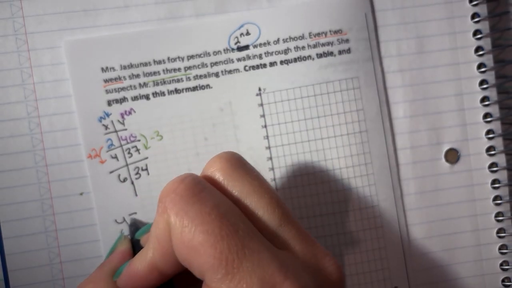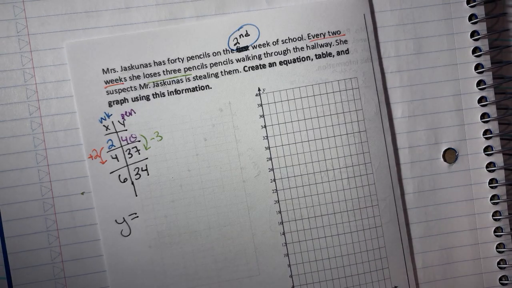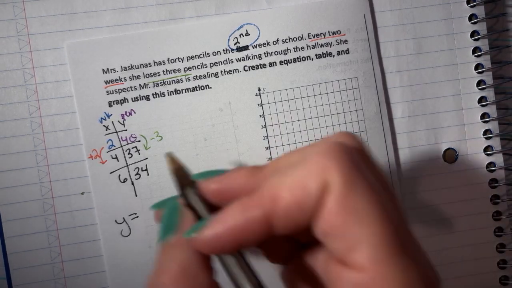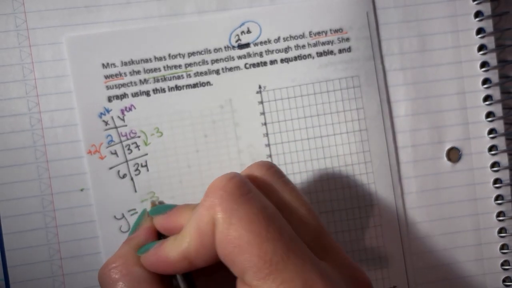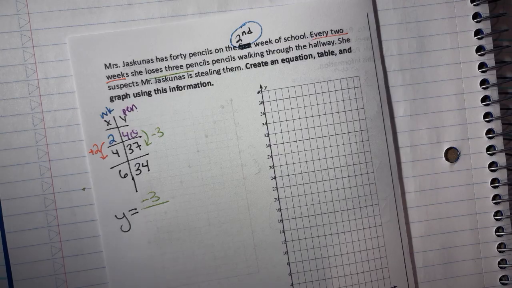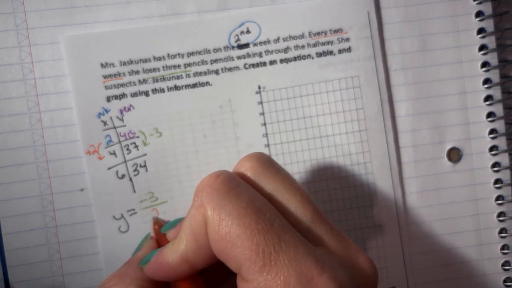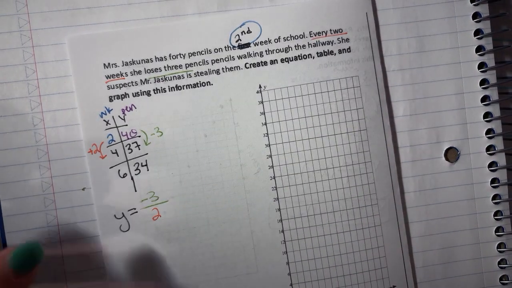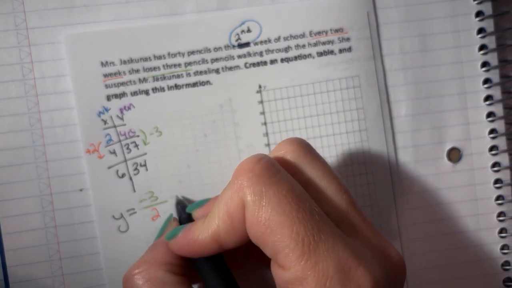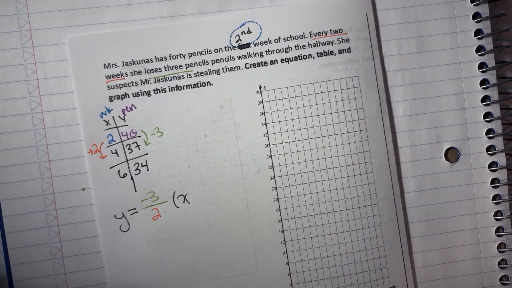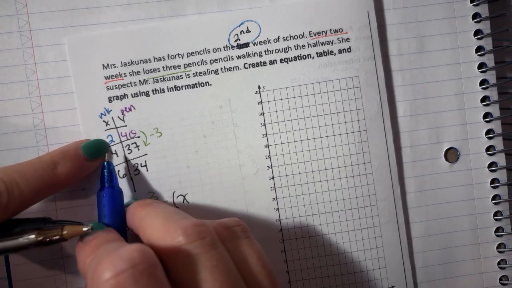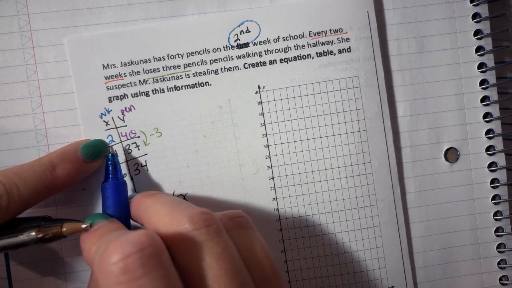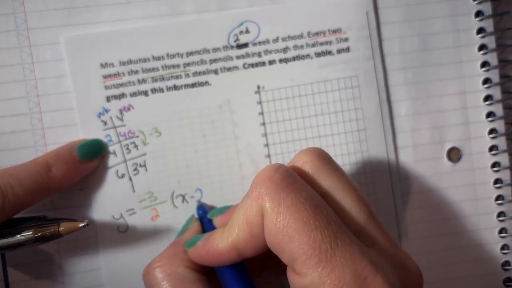So we write our graph here. Once again, see if you can figure this out before I say it. The slope, or combining our math for the x and our math for the y, is negative 3 over 2. She's losing 3 pencils every 2 weeks. And then we got parentheses x, and this time, right, she started on the second day. So that's, again, not a 0. So to turn a 2 into a 0, we would subtract 2.